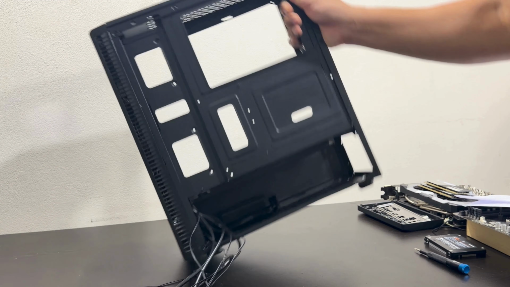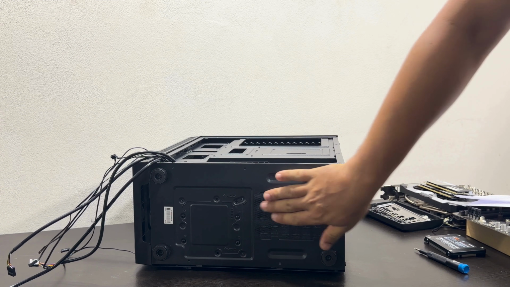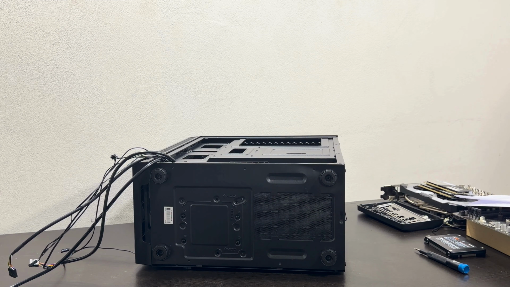At the bottom of the case, you'll find a removable mesh dust filter for the power supply. When your case supports it, install the PSU with its fan facing downward toward the filter. This allows the power supply to draw in cool air from outside the case, while exhausting warm air out through the back, helping it run cooler and more efficiently.